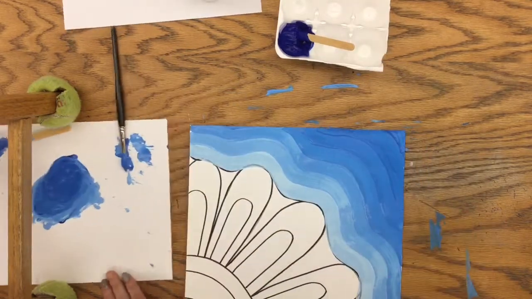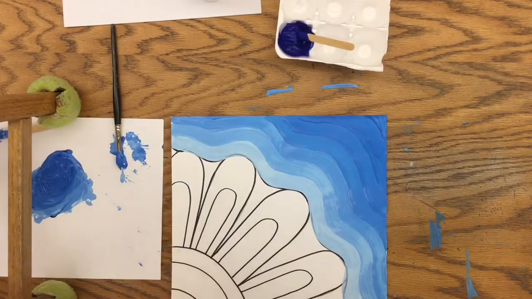Okay, so I have created the faded effect in my background by taking white and adding my pure color to it multiple times and moving up the value scale. So that is what we will be doing in the background of our Zentangle flowers.